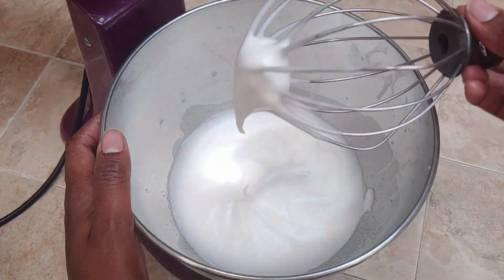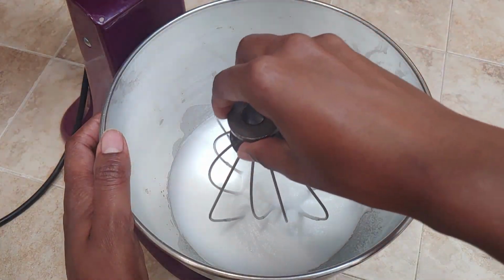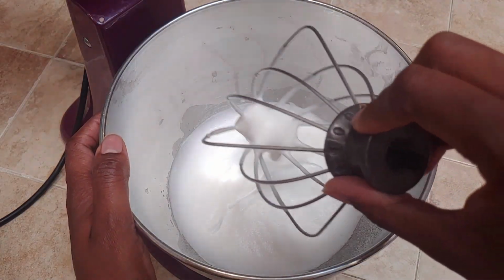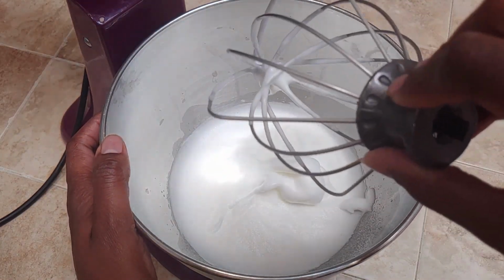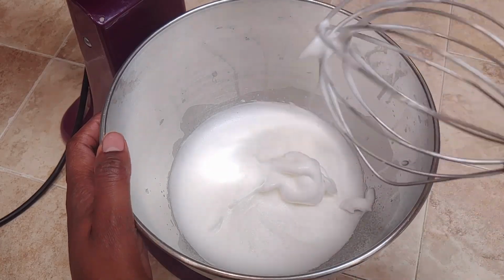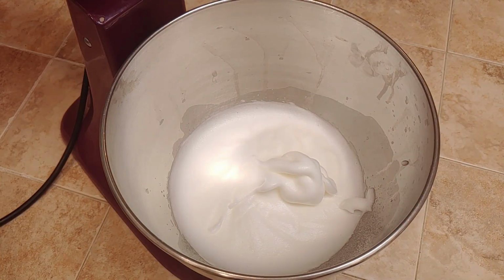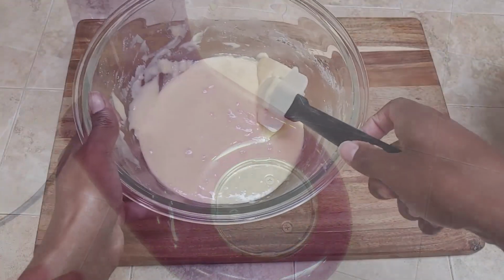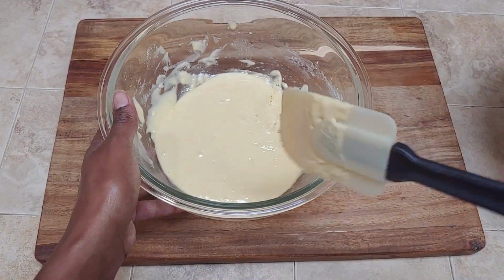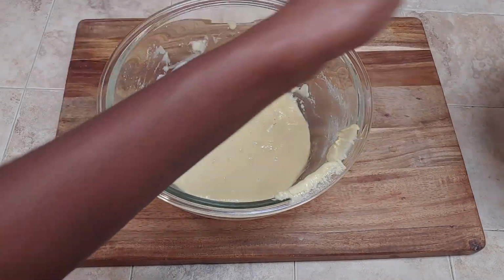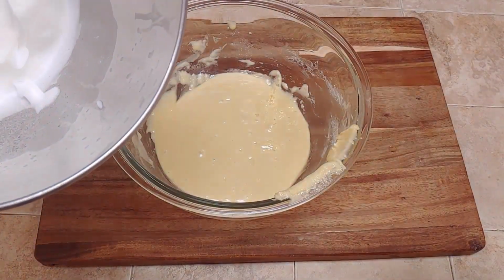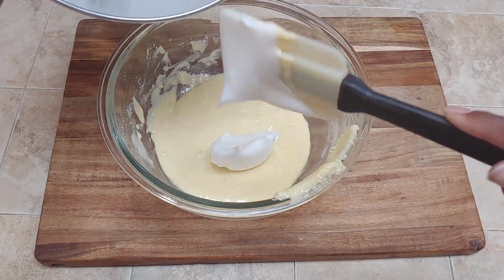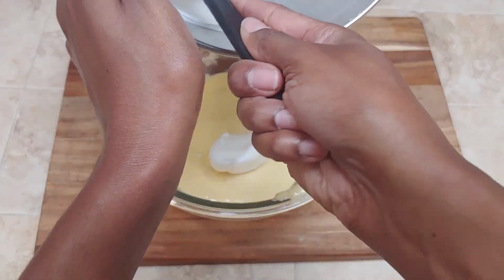So this is what I meant when I said stiff peaks. They can be a little bit stiffer, but this is good enough where we can go ahead and add this into our cupcakes. So as you can see, when I lifted the beater up, it didn't slide off. It kept its shape, and it's even keeping its shape now in the bowl. And so what we're going to do now is we're going to fold it in. So we don't want to knock out all of our air bubbles that we just worked so hard to get. So we're going to add the meringue slowly into our batter and fold it in.